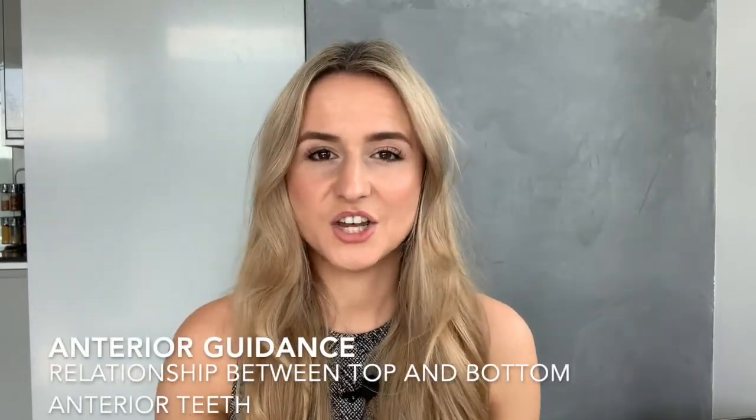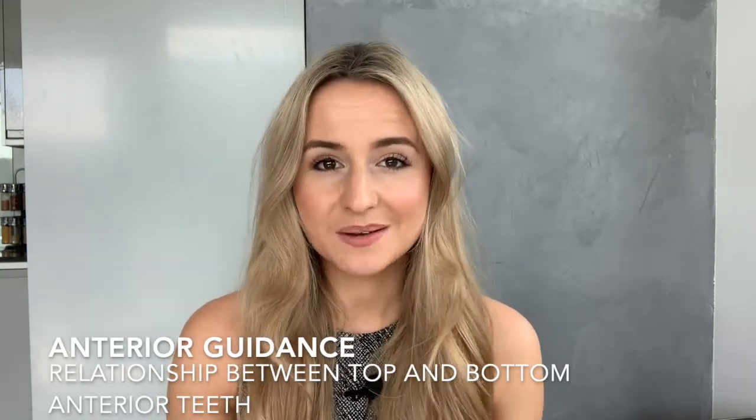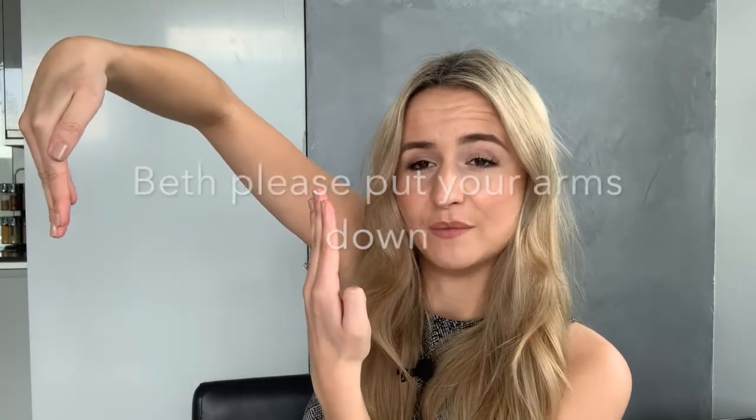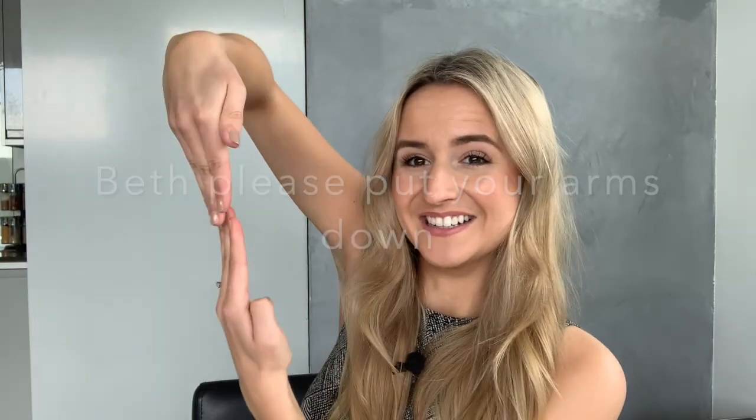So anterior guidance is a term which you might hear quite a lot of, and that is the relationship between the top and bottom anterior teeth, and it has two components: horizontal overlap of the anterior teeth, which is the overjet, and vertical overlap of the teeth, which is the overbite. So the overjet is a horizontal overlap, so again, if you've got top and bottom teeth, the top teeth are further forward, so the more that they move forward, the bigger the horizontal space, an increased overjet. And then the vertical relationship, as the top teeth are lower, overlapping more of the bottom teeth, that becomes an increased overbite. So this would be a big overjet and a small overbite, big overjet, big overbite, small overjet, small overbite, and small overjet, big overbite.